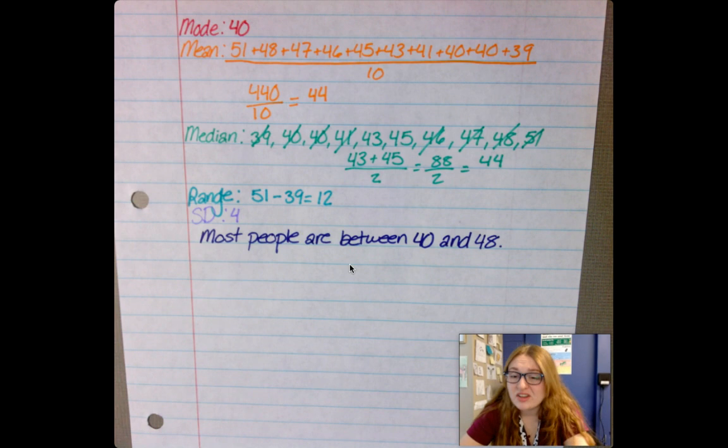This is a fairly small standard deviation. So most of our data is clumped in a very small area in the 40s there. So this is pretty good.